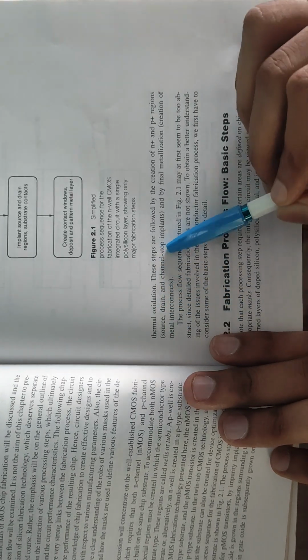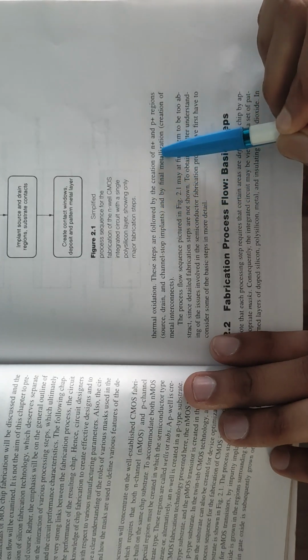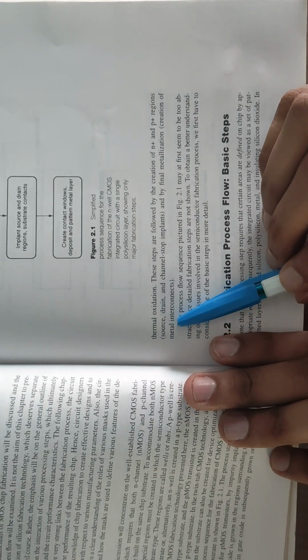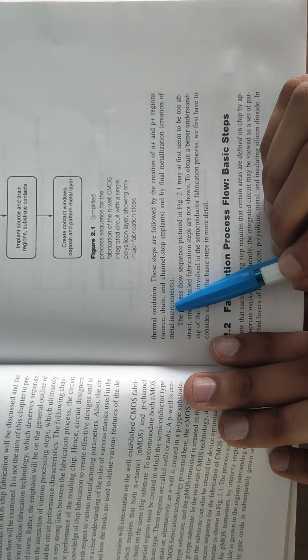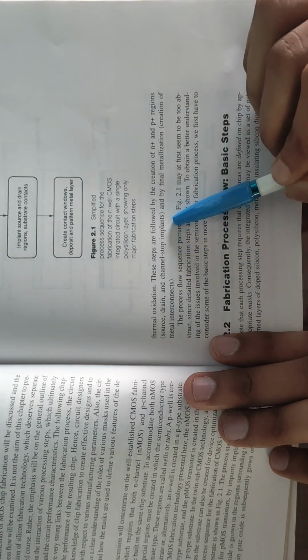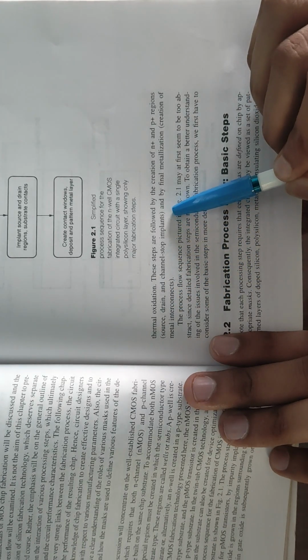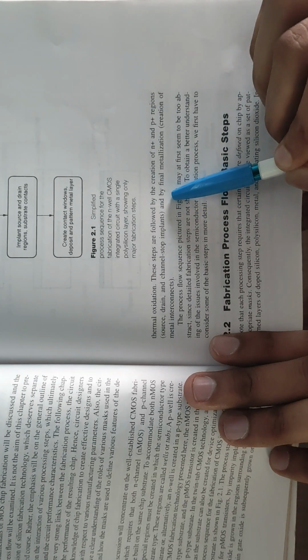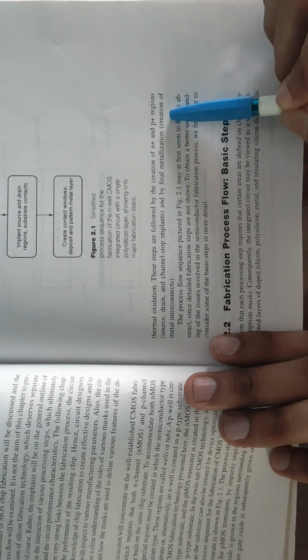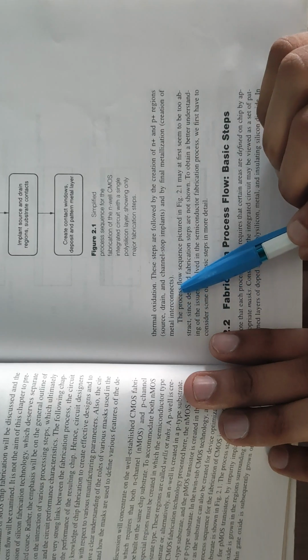Thermal oxide. These steps are followed by creation of N plus and P plus regions, source, drain and channel stop implants, and by final metallization, creation of metal interconnects.